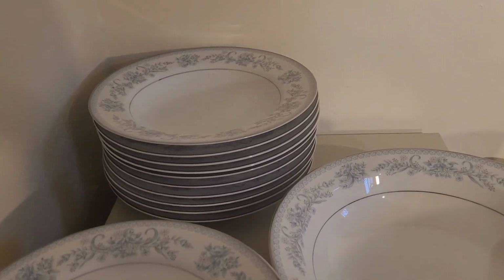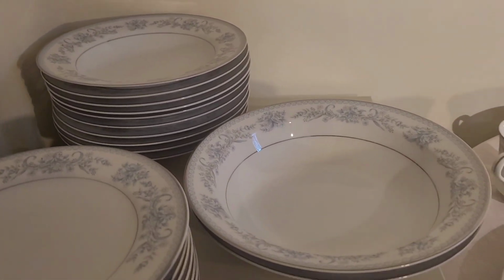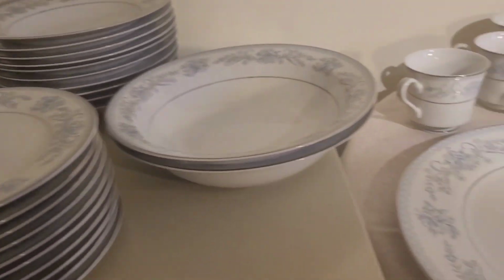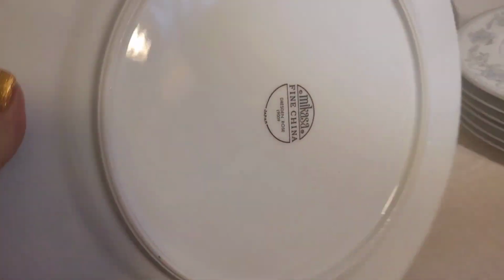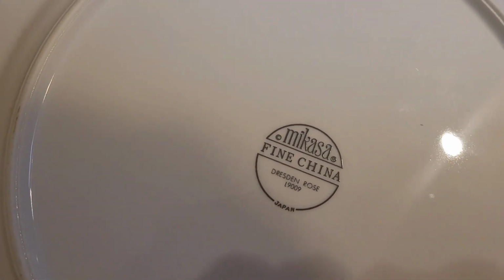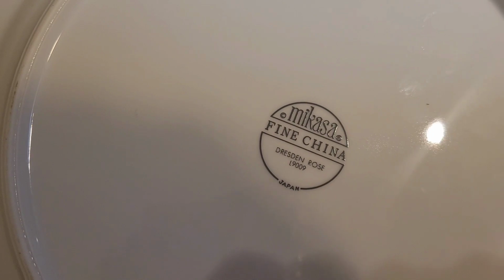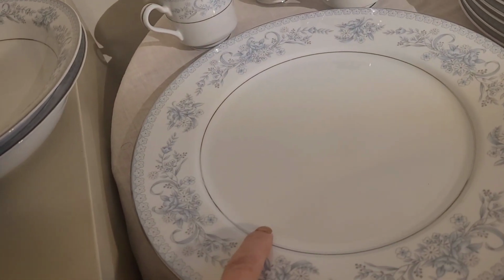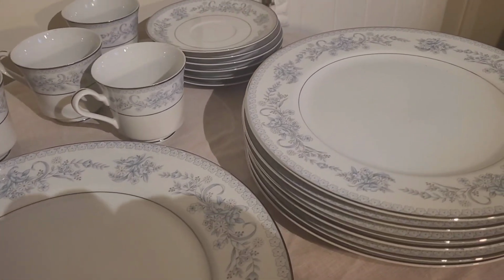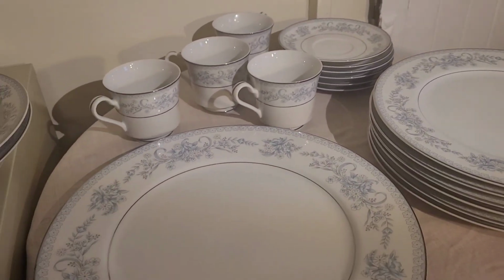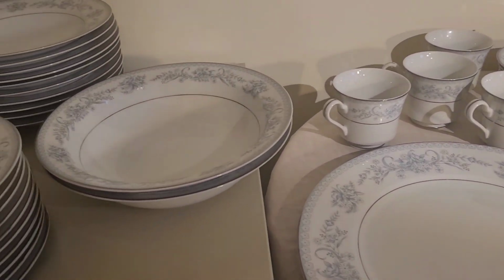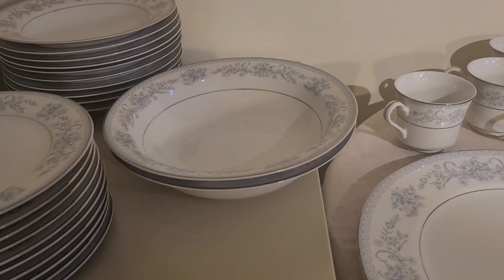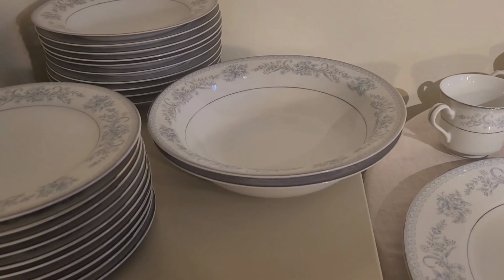Here is what I have left of this set of dishes. It is vintage. It's Mikasa, the Dresden Rose. I just recently sold one of these chop plates. Now, as you can see, I have a lot of this set left. It was a large set, 54 pieces. I paid $49.99 for it.